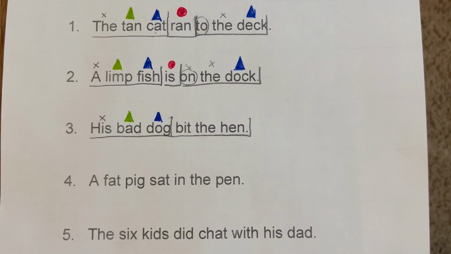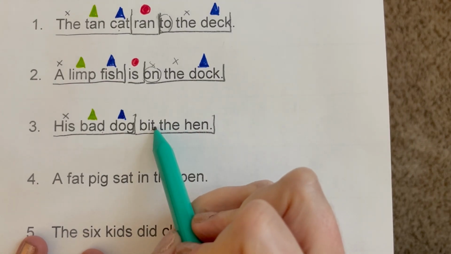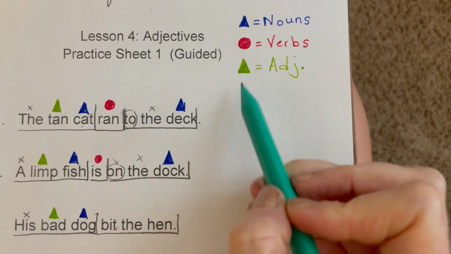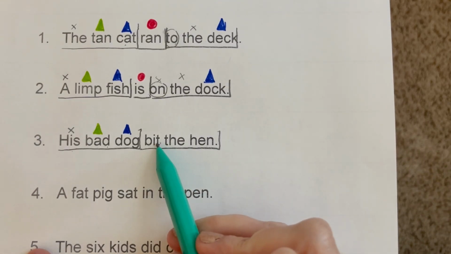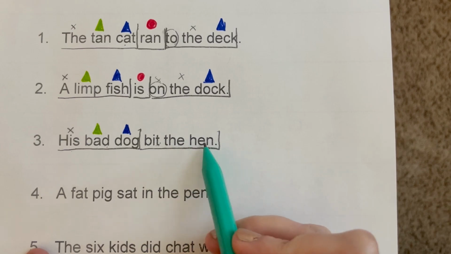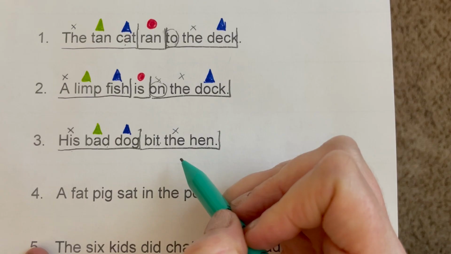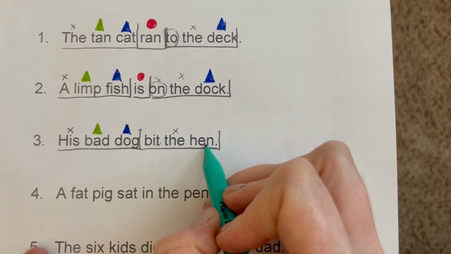Okay, now we're going to come over to our did what phrase, bit the hen. Well, this did what phrase has to have at least 1 verb in it. So I need to decide which is showing the action. Is it bit, the, or hen? We're not marking the, so that's not an option. So is it bit showing an action, or is it hen?